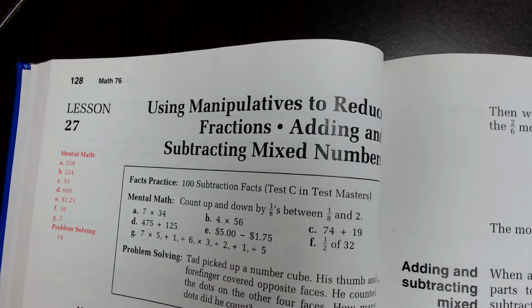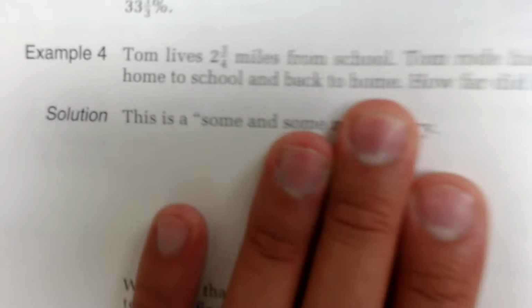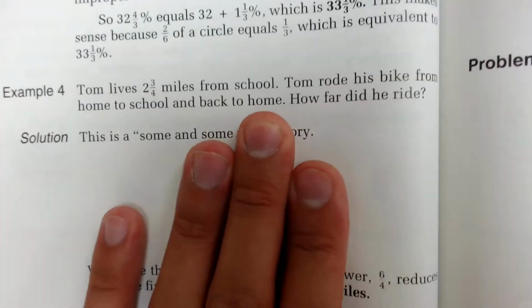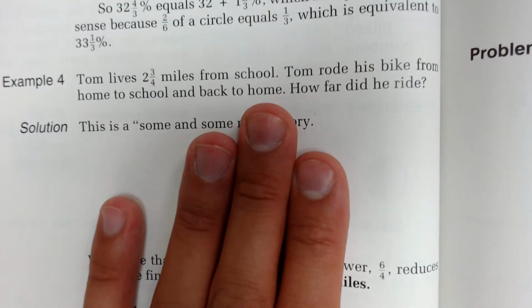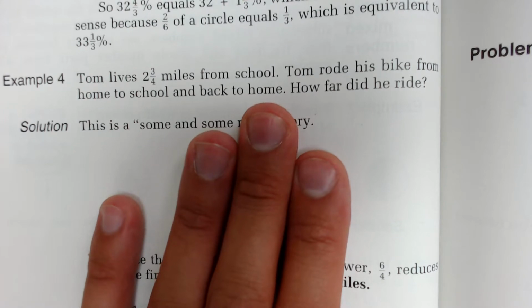So I'm going to take a couple of mixed numbers here, and we'll add them. Actually, they're related to story problems. So let's take a story problem here. They tell us that Tom lives 2 3/4 miles from school. Tom rode his bike from home to school and back to home. How far did he ride?